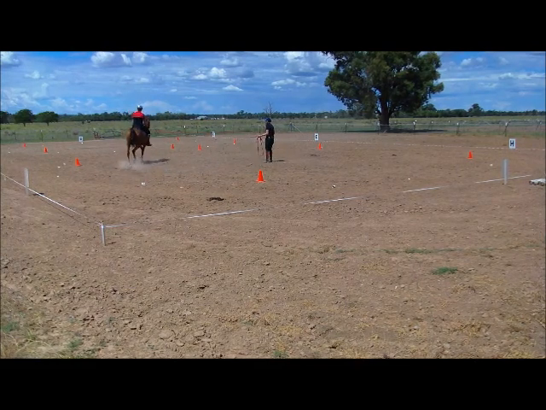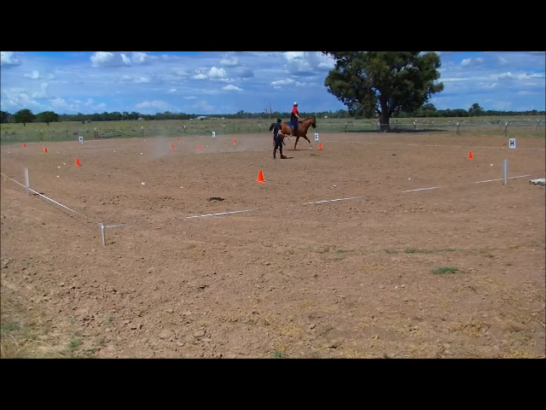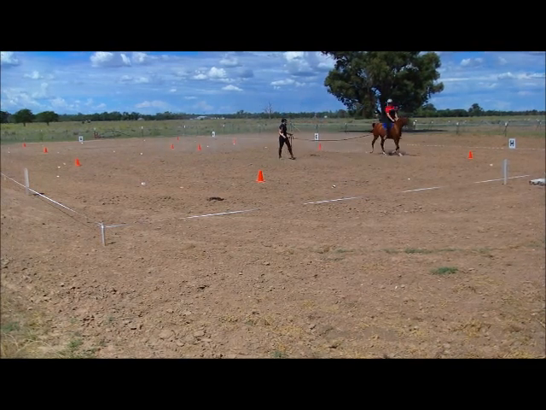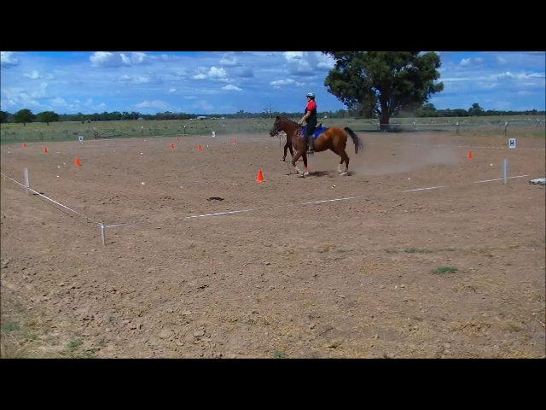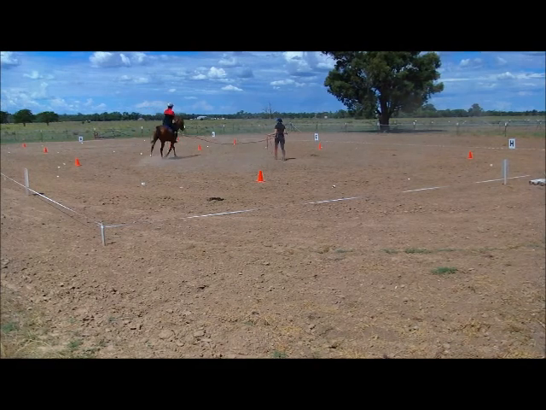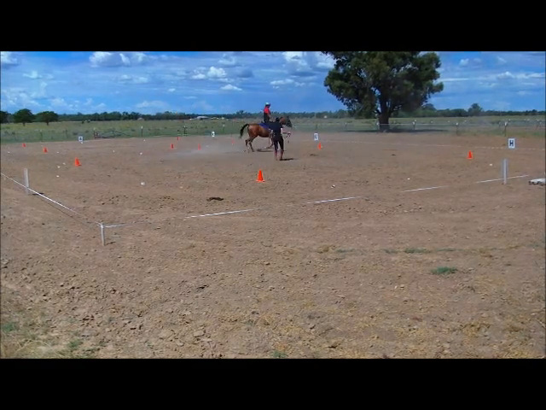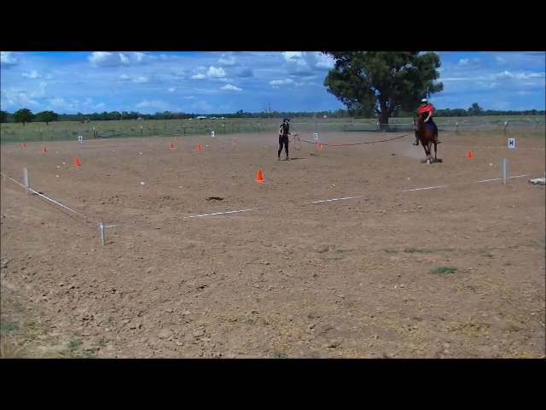Good job. Keep him going. Just remember those little leg aids. Give him a bit of a squeeze to keep him going. Just try and move your inside leg forward a little bit, just so that you're parallel with the girth. That's it. Okay. Good job. You're a natural at this.